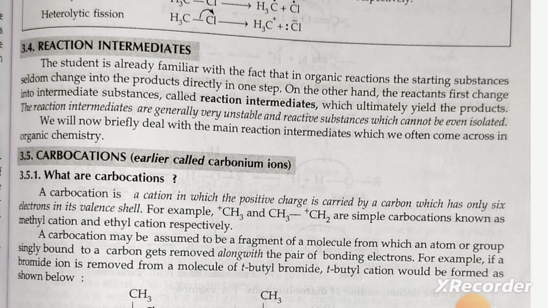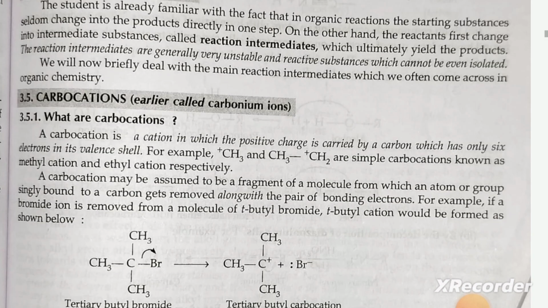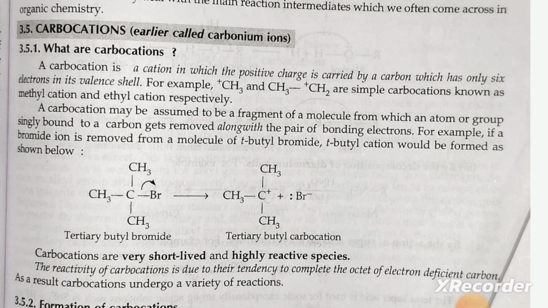For example, CH3 positive and CH3CH2 positive are simple carbocations known as methyl cation and ethyl cation respectively. A carbocation may be assumed to be a fragment of a molecule from which an atom or group singly bound to a carbon gets removed along with the pair of bonding electrons. For example, if a bromide ion is removed from a molecule of tertiary butyl bromide, tertiary butyl cation would be formed as shown below. Tertiary butyl bromide gives rise to tertiary butyl carbocation plus Br negative.